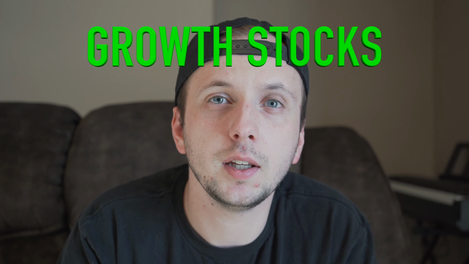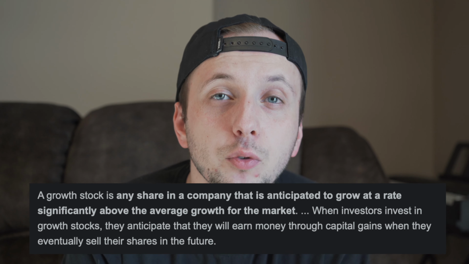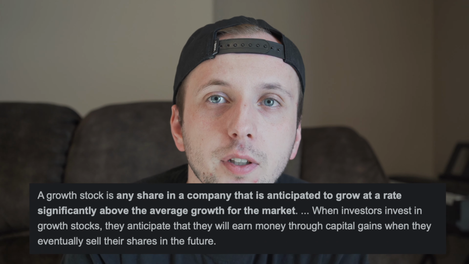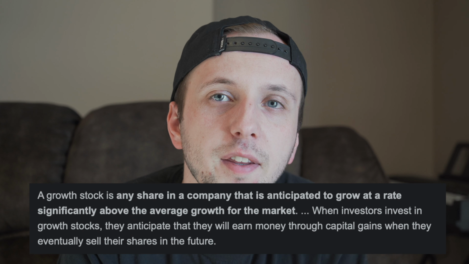So a growth stock is a company that is anticipated to grow at a rate significantly above the average growth for the market. An easy way to identify them is through their PE ratio. They typically have a high PE ratio.